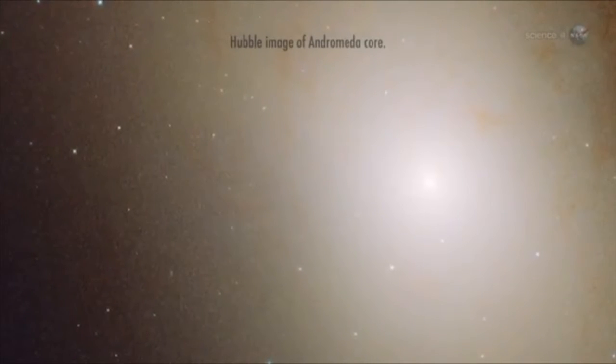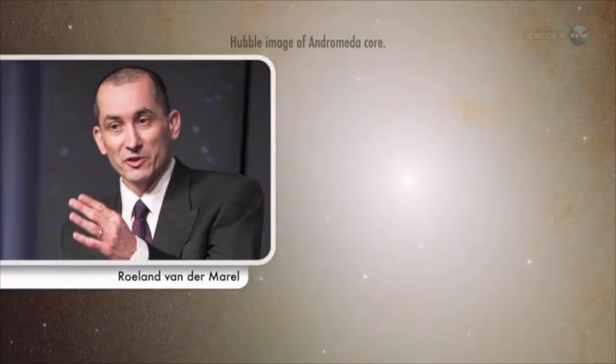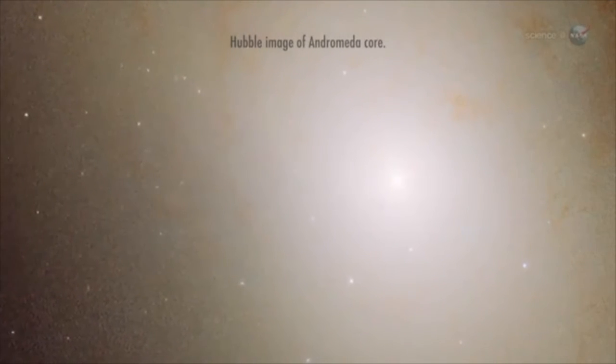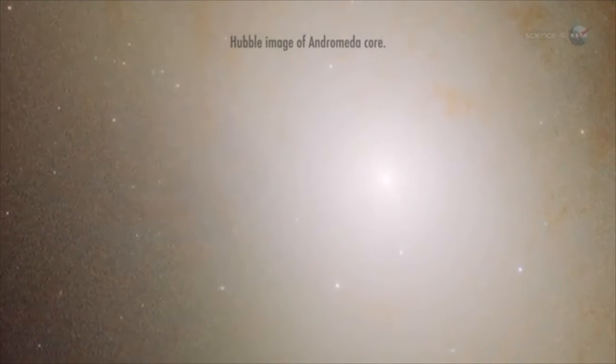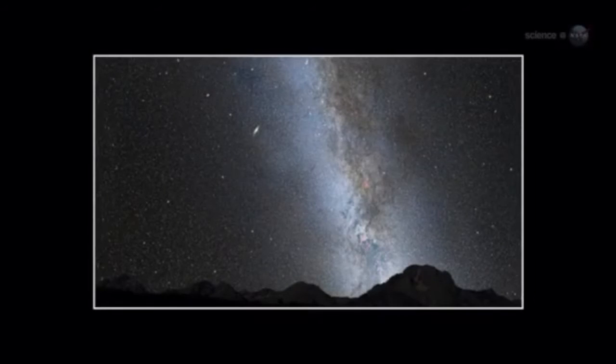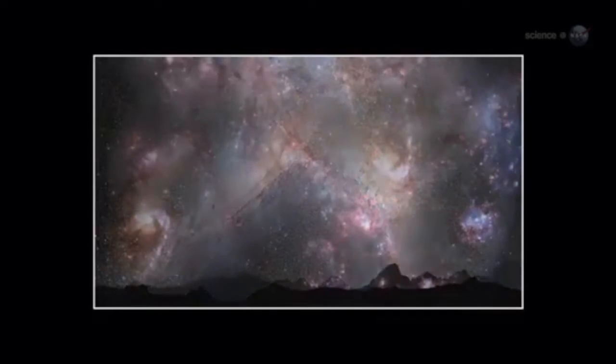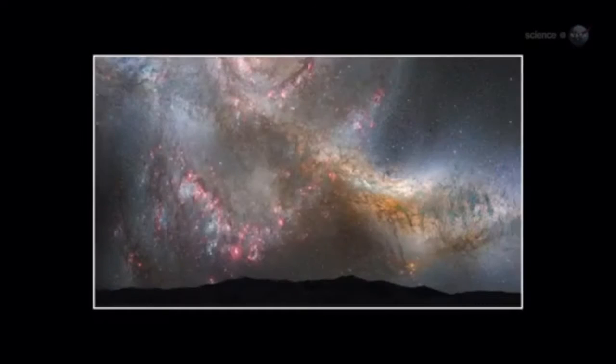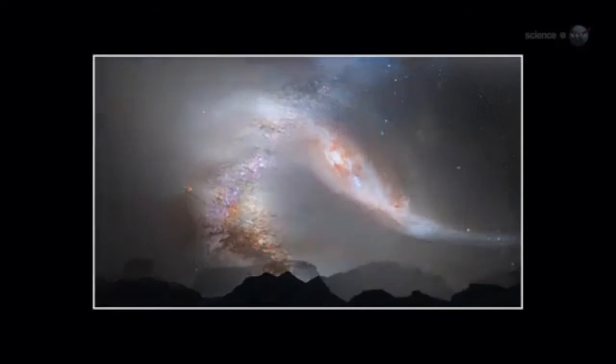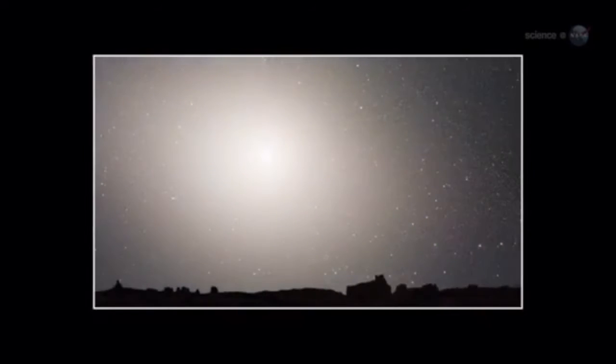The Hubble team, led by Roland van der Marel of the Space Telescope Science Institute, conducted extraordinarily precise observations of the sideways motion that removes any doubt. Andromeda is destined to collide directly and merge with the Milky Way. Although the two galaxies will plow into each other, stars inside each galaxy are so far apart that they will not collide individually. Instead, the stars will be thrown into different orbits around a new combined galactic center.